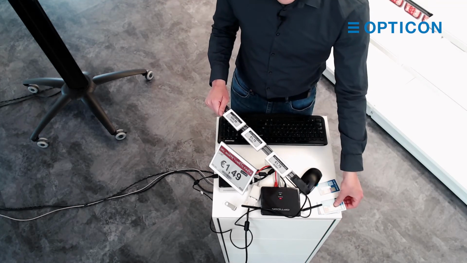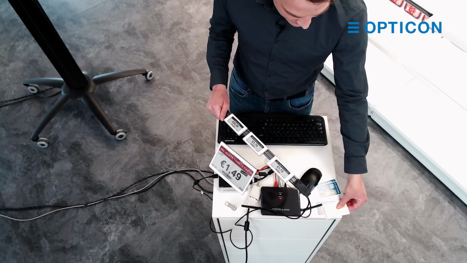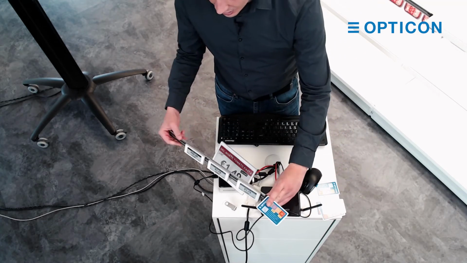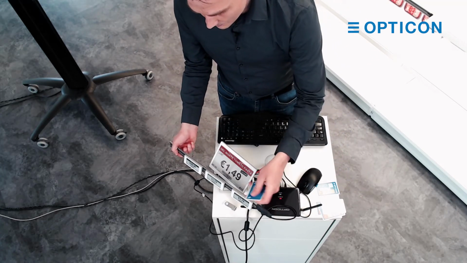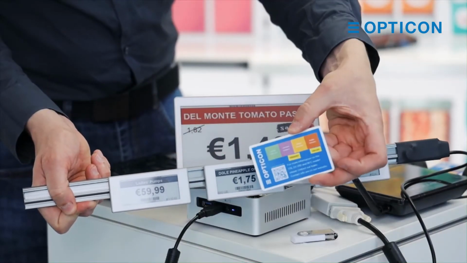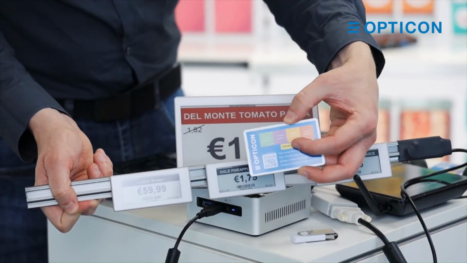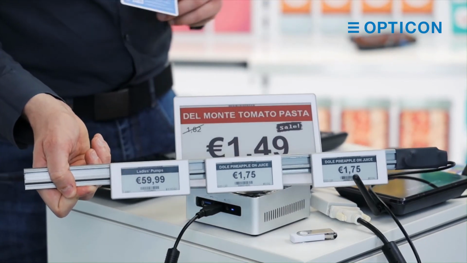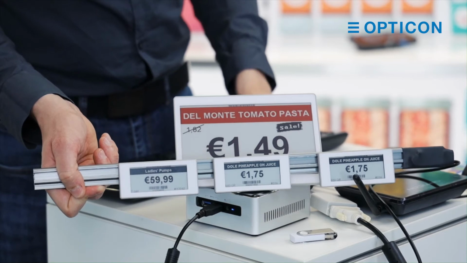When you get the software development kit and the demo kit, you will also get these customer cards. Basically, these customer cards come with a certain number on it, and if you tap the ESL, well, something went wrong. I was expecting that to happen.